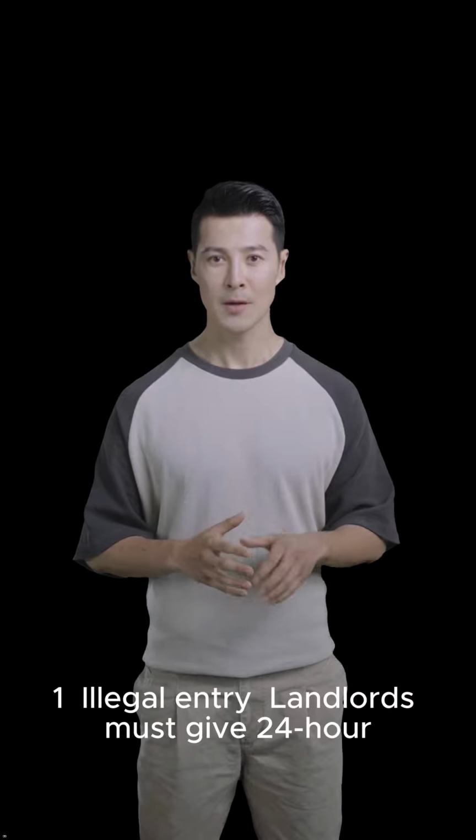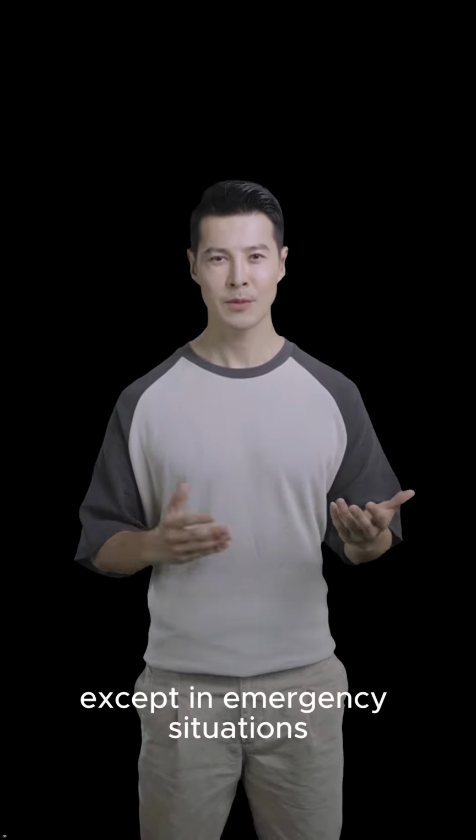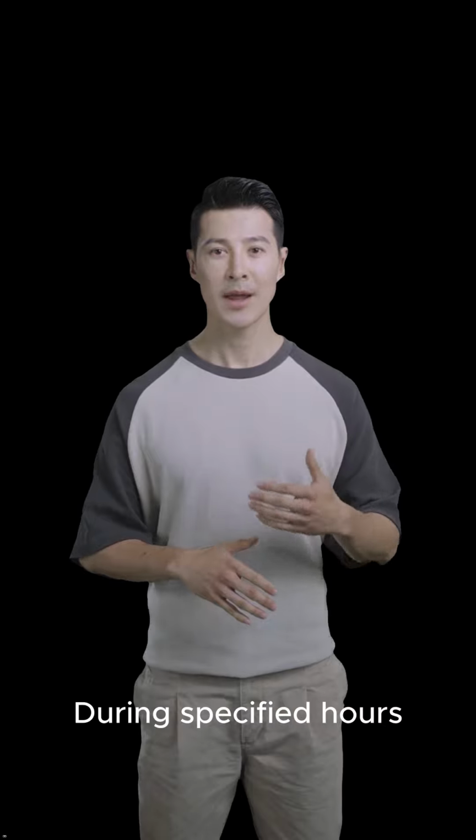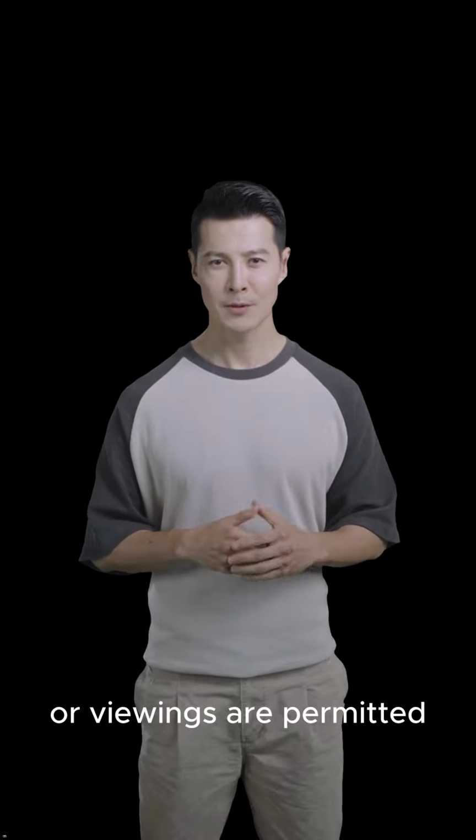Illegal entry. Landlords must give 24-hour notice before entering units, except in emergency situations. During specified hours, 8:00 a.m. to 8:00 p.m., or with tenant consent, inspections, repairs, or viewings are permitted.